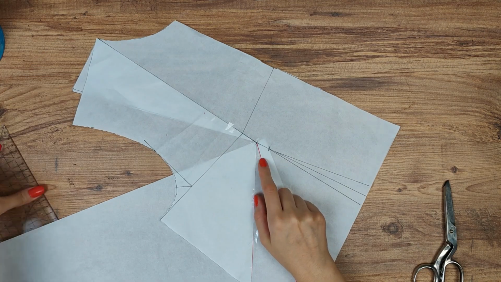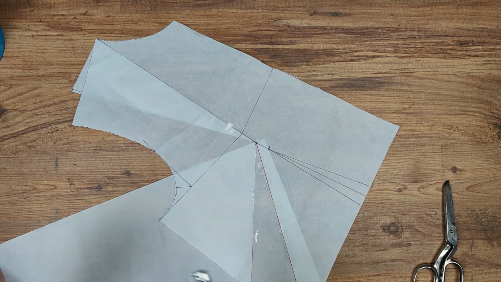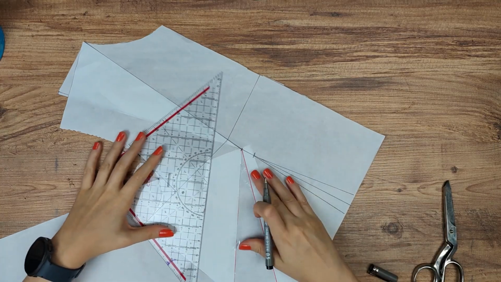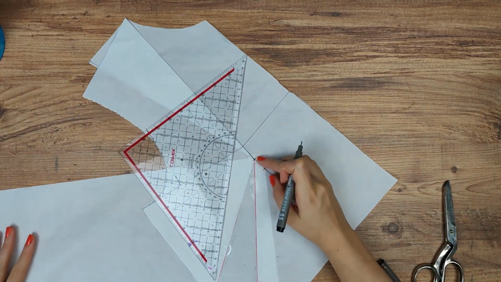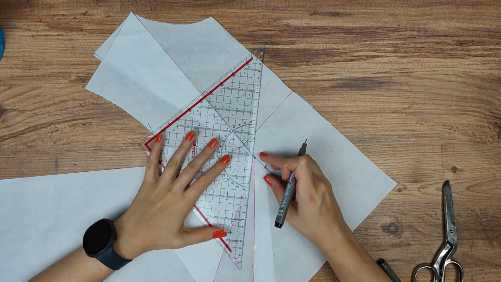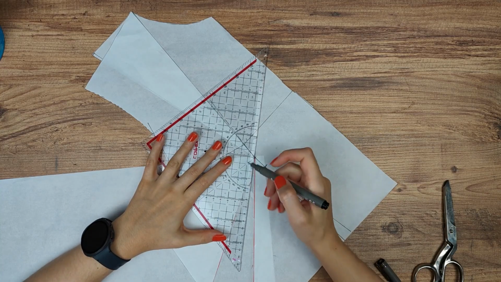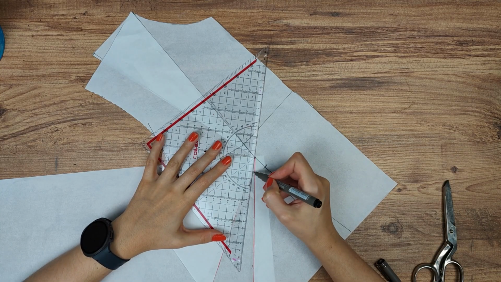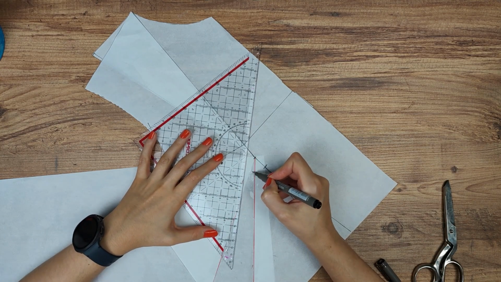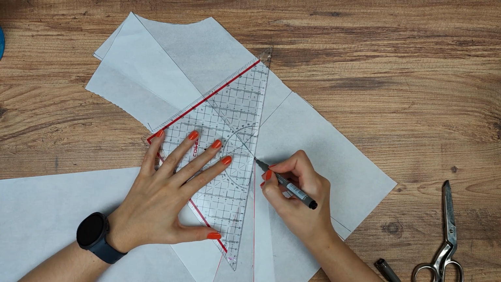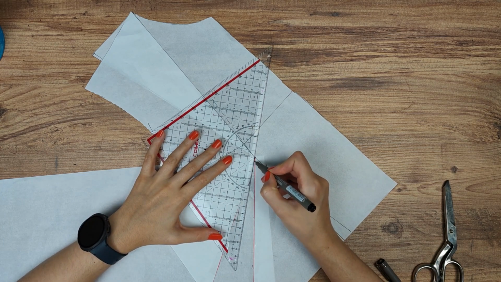Shorten the dart by 2 centimeters. This is bust point. 0 here, 1 centimeter, 2 centimeter in the center here. You see? Okay.